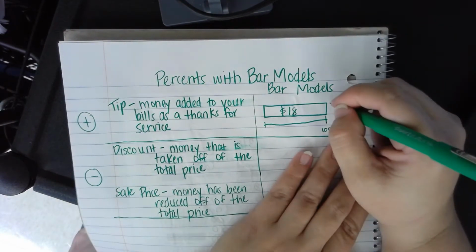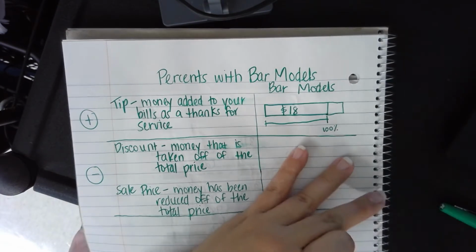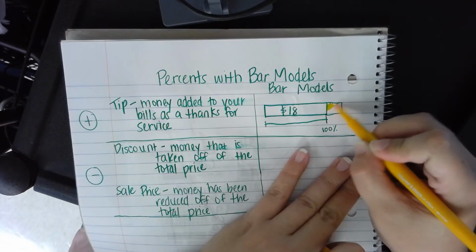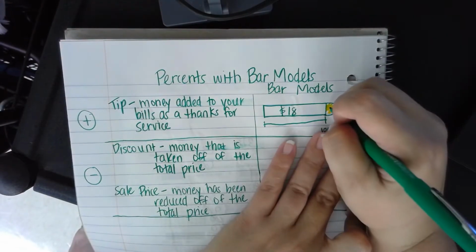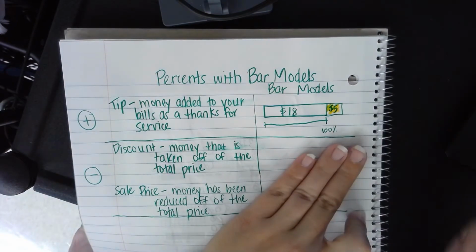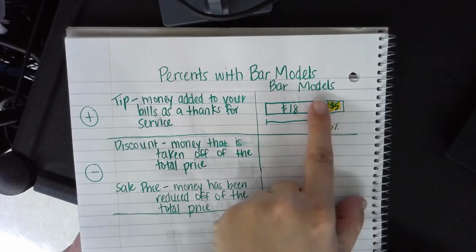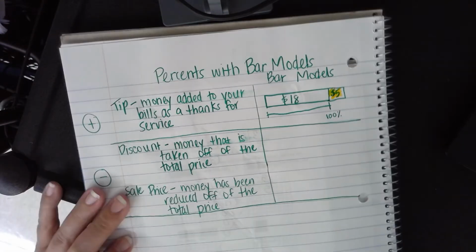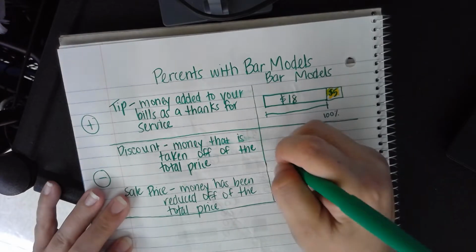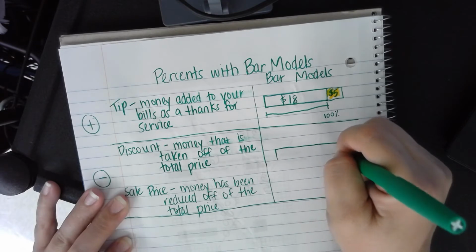When you add your tip, you're adding on extra. So here's your tip. And let's say we gave a tip of $5. Okay, so you added more than what was expected, so you're paying more than 100% because part of it is going to the waitress.